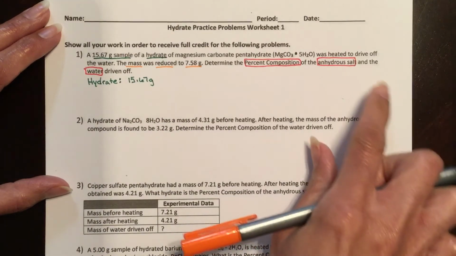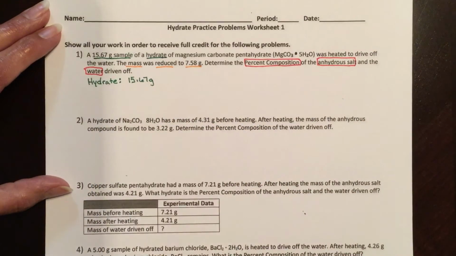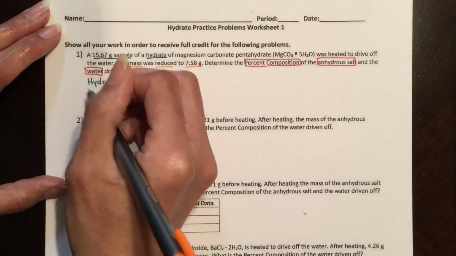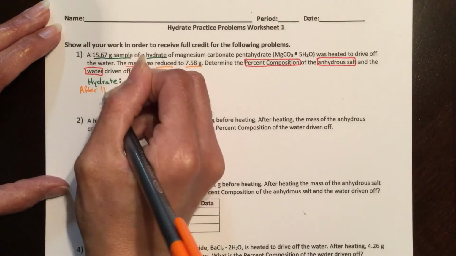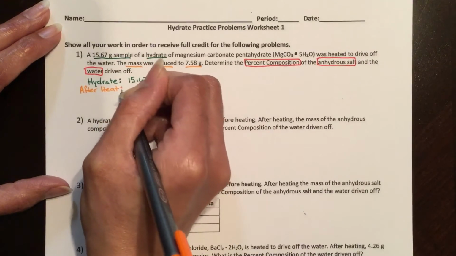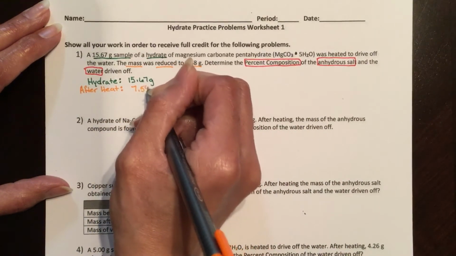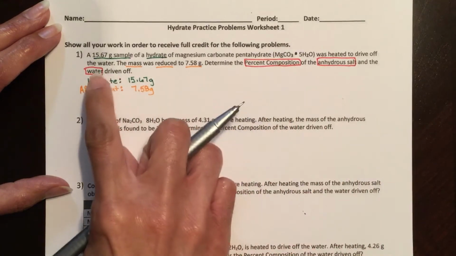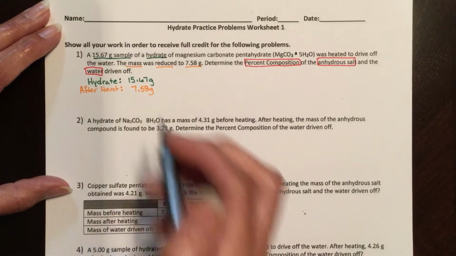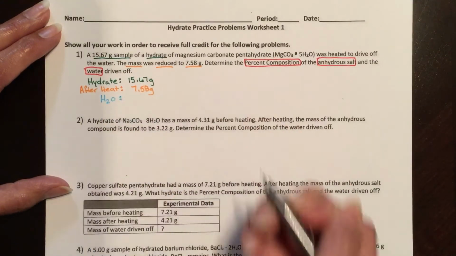After all the water was driven off, after it was heated, so I'm going to say after heating, or after heat, it came down to 7.58 grams. Now I do need the water because I need the percent composition of the water that was driven off. So I'm going to put H2O and show you how we get that.